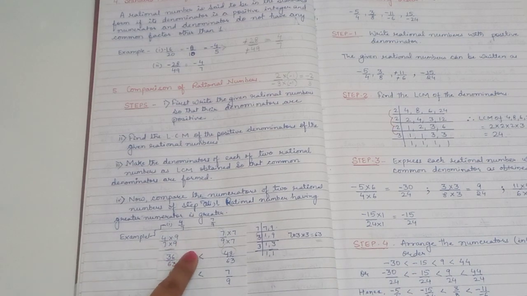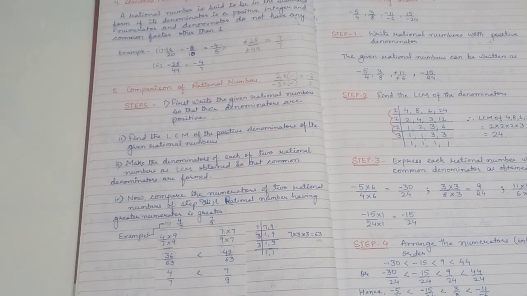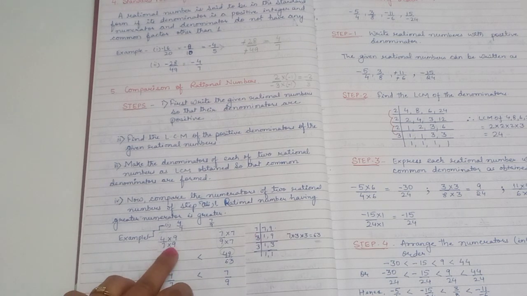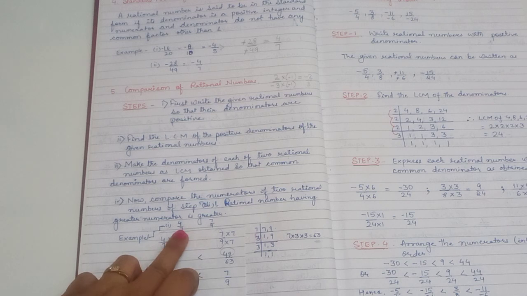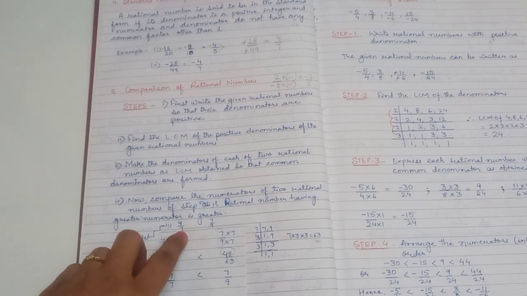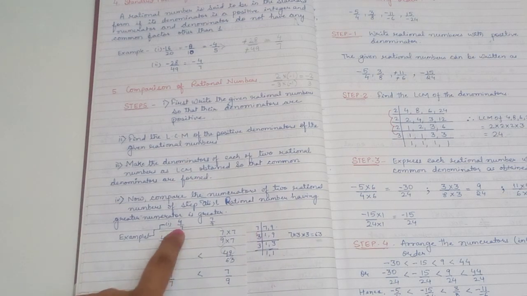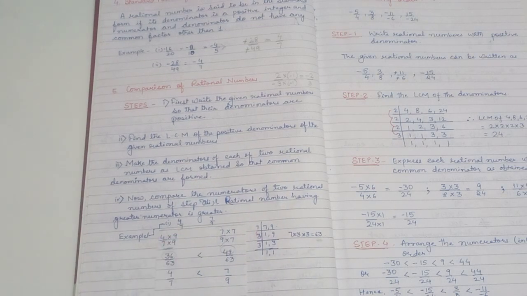So here friends, you can see an example. It's given 4 by 7 and 7 by 9. So the first process we need to follow is, it is given a positive rational number only, but in case it is a negative rational number, like if the denominators are negative, we have to first make it positive.